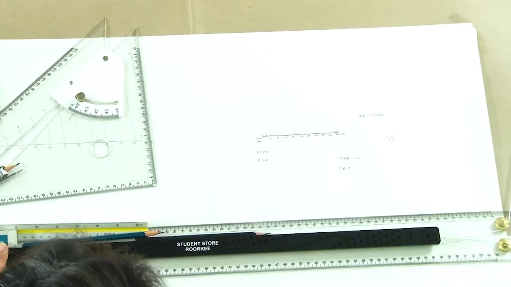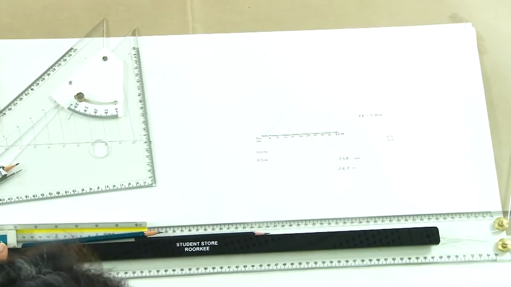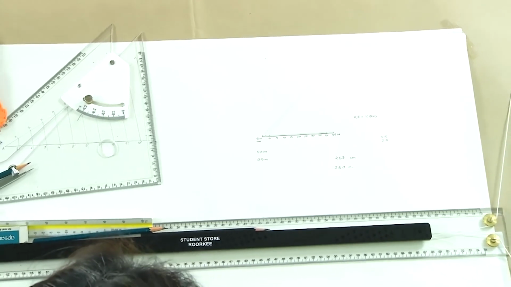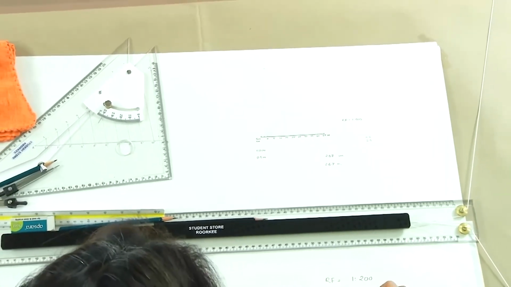So, while drawing, say the representative fraction now is different. Suppose we take our RF to be 1:200, and we are going to be measuring 26.7 meters. The maximum that we want to measure is 50 meters. So, for a given RF of 1:200, how much do we need to draw? It is 1:200 into 50.